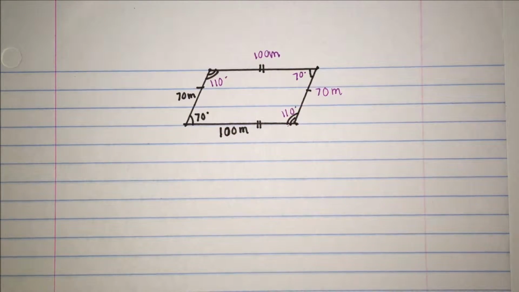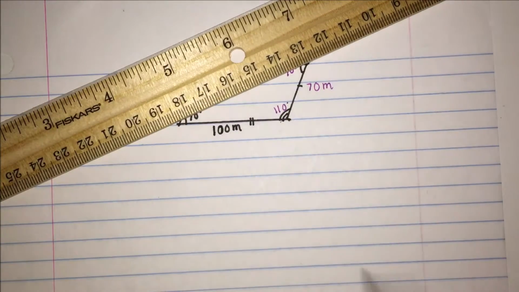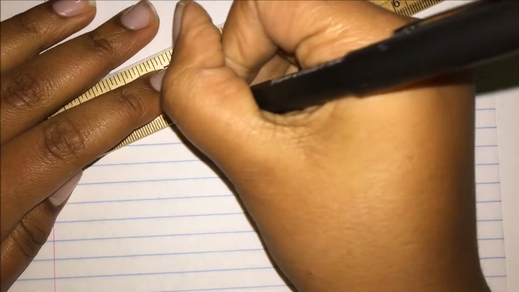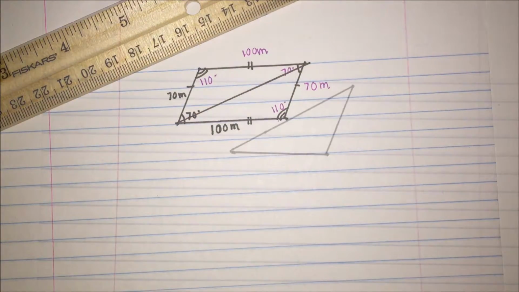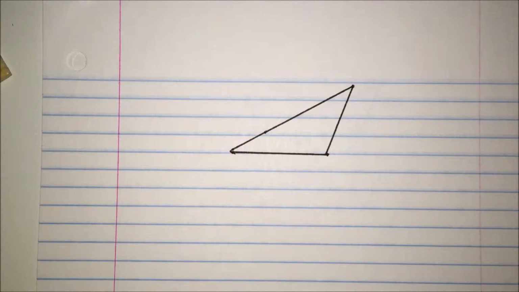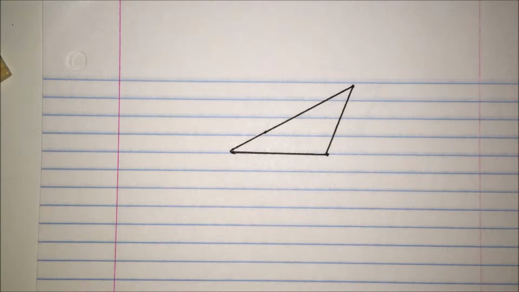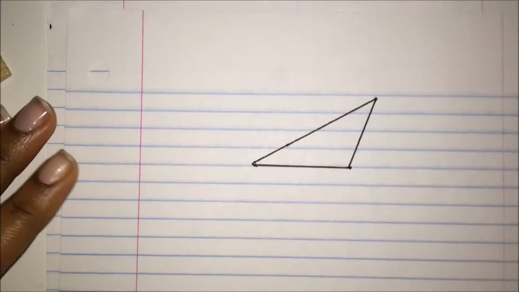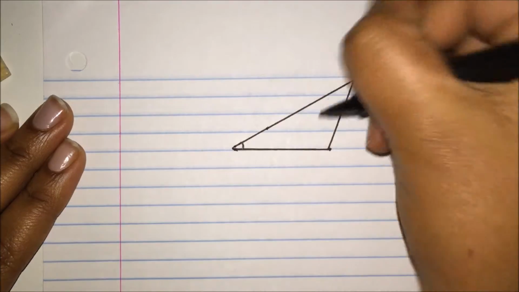So to get our triangles, all we're going to do is cut our parallelogram in half, and we now have two congruent triangles that we can now use the law of sines with. So I'm just going to plug in our information from here onto this.